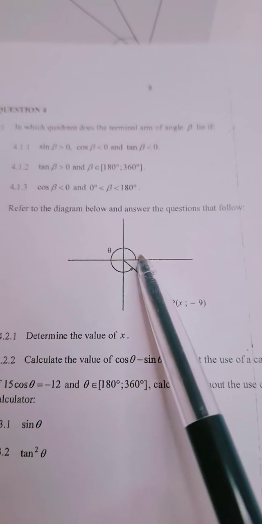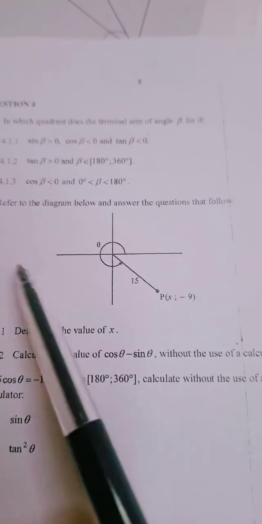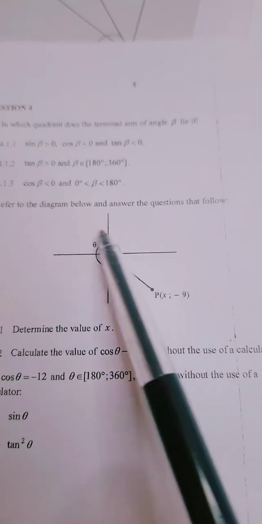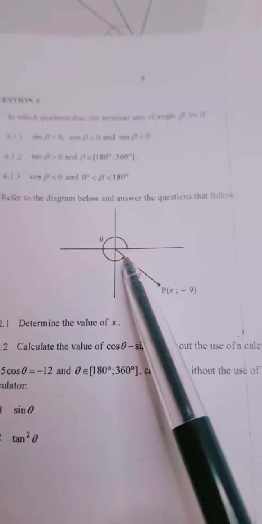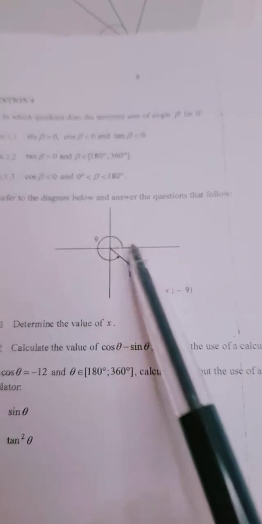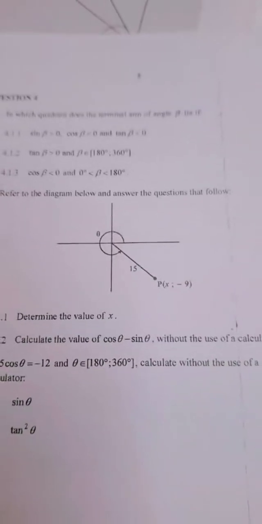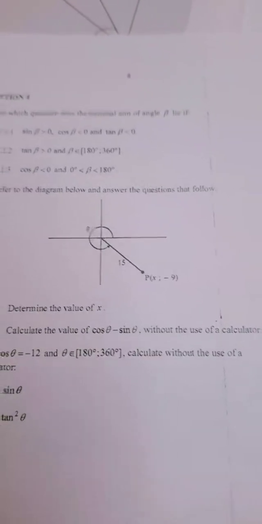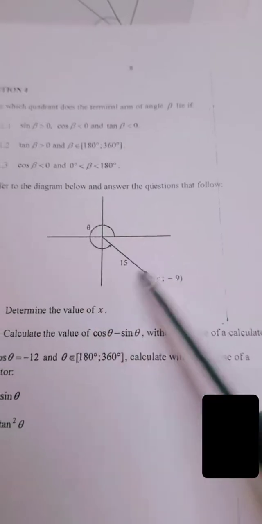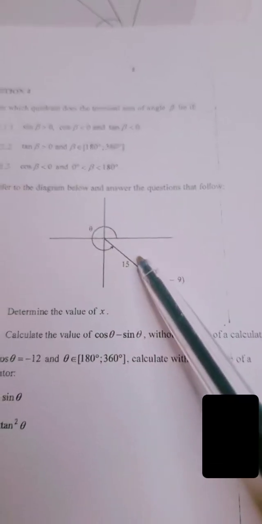So what we have here is a Cartesian plane. We have a standard angle, defined by theta, all the way to the fourth quadrant. There are a few things that we can get from the diagram itself.